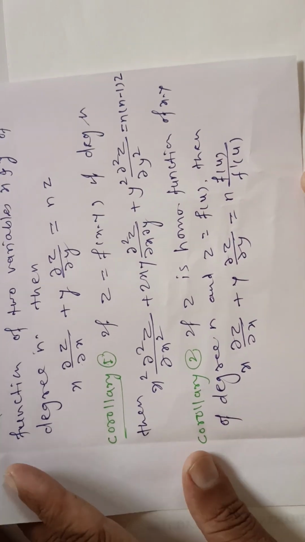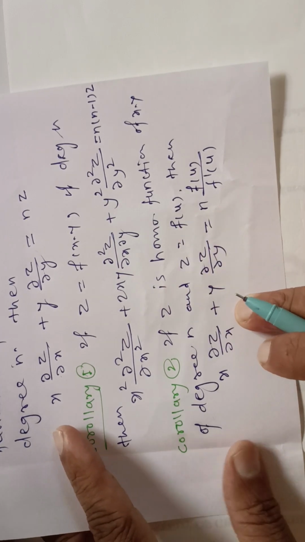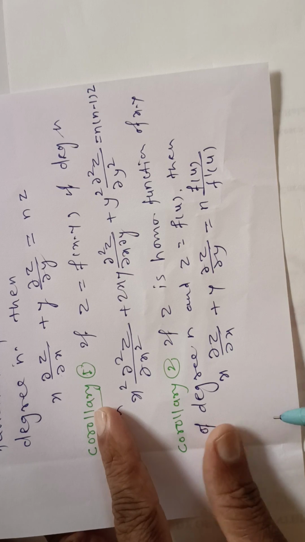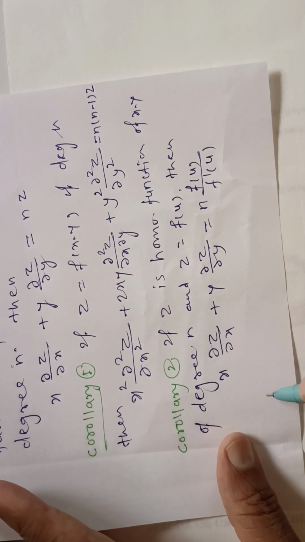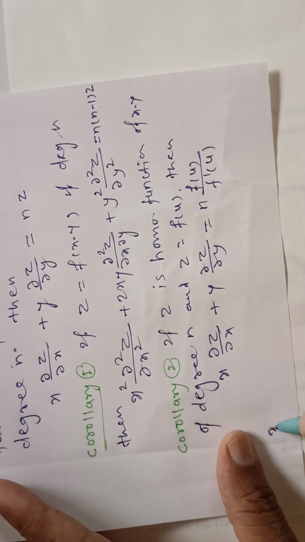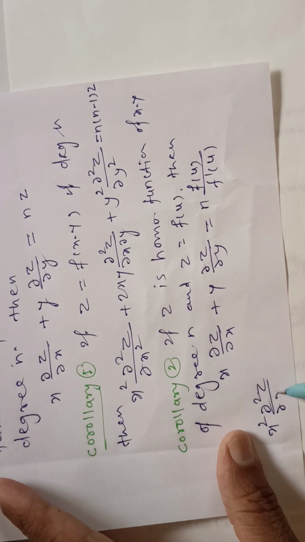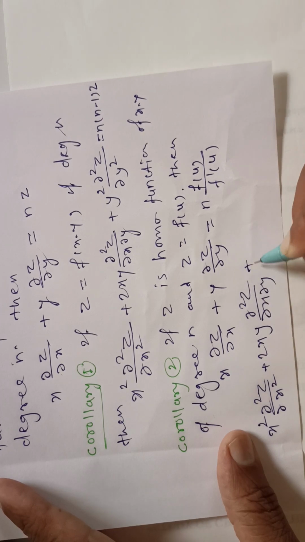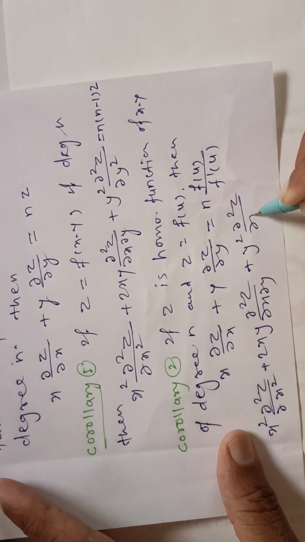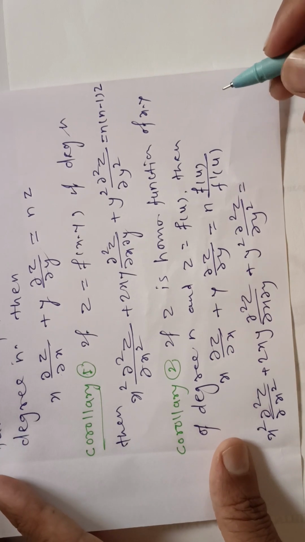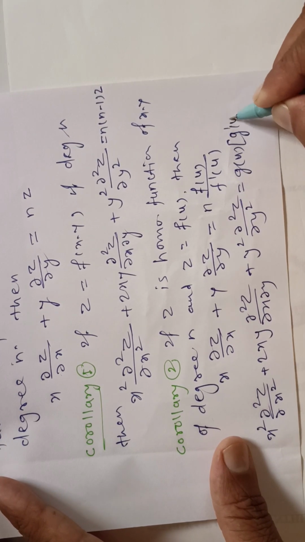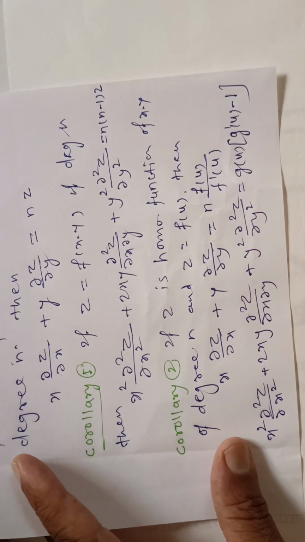So this is the corollary. Without calculating the partial derivatives, you can find the value of these expressions by using the concept of homogeneous functions and Euler's theorem. Then x square ∂²z/∂x² plus 2xy ∂²z/∂x∂y plus y square ∂²z/∂y² is equal to g of u into (g dash of u minus 1).